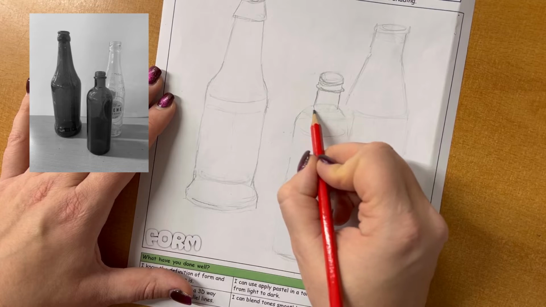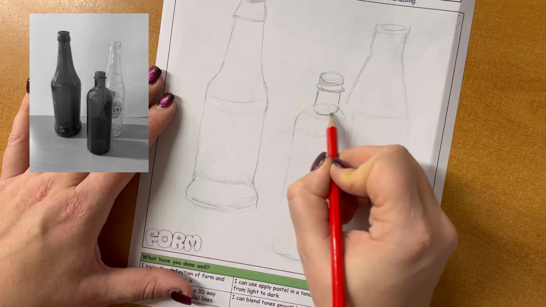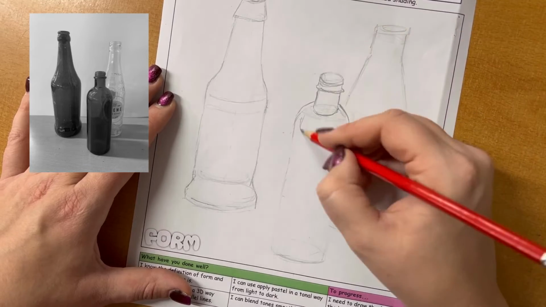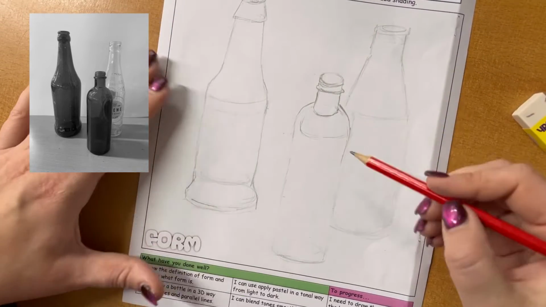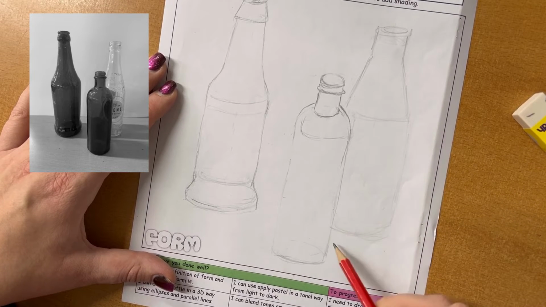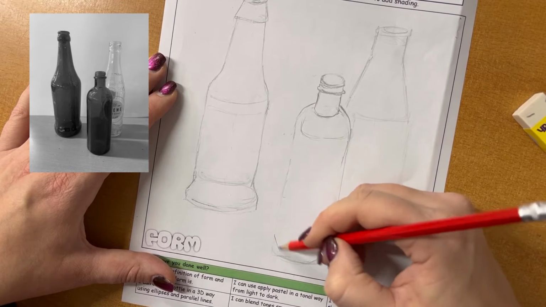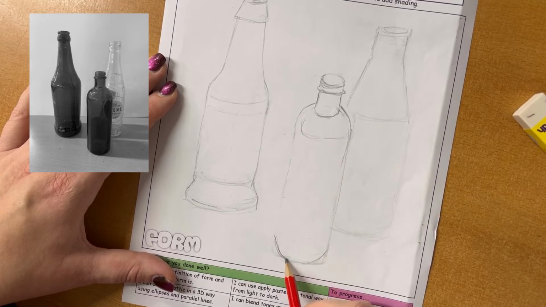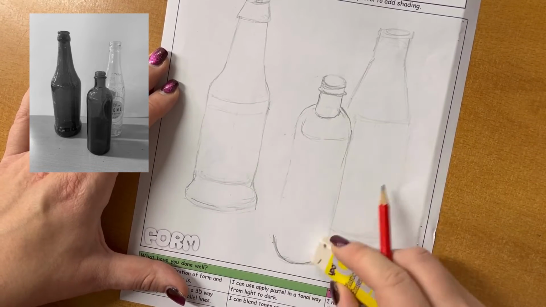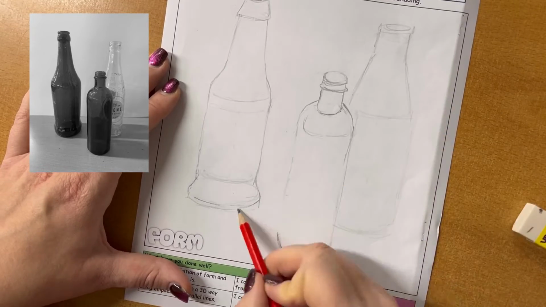And I'm starting to go in and press a little bit harder. I'm just starting to get some slightly more defined shapes. So I feel like the circle, the ellipse on the bottom of that one isn't quite round enough.